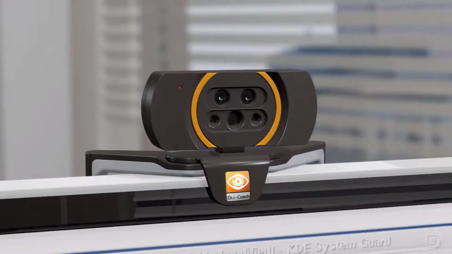Here, we will guide you through a few easy steps to start using Dr. iCoach. Before we get into the program, let's make sure the device is positioned correctly. Please plug the USB cable into a USB port on your computer, and then position the Dr. iCoach on top of your screen or monitor. Use the legs to attach it to the screen, and plug the other end of the USB into the device.